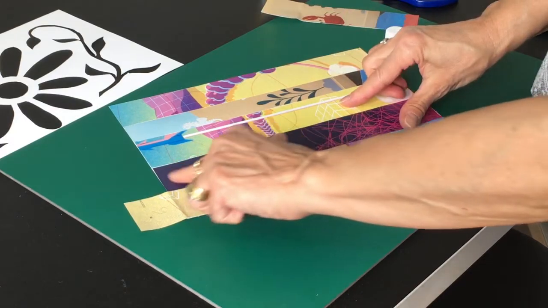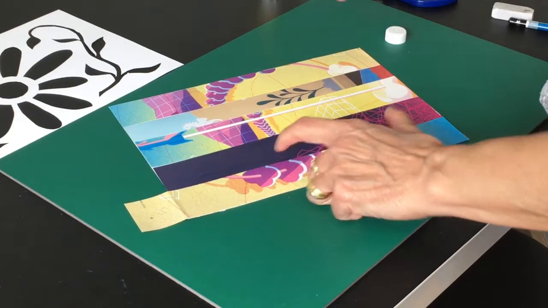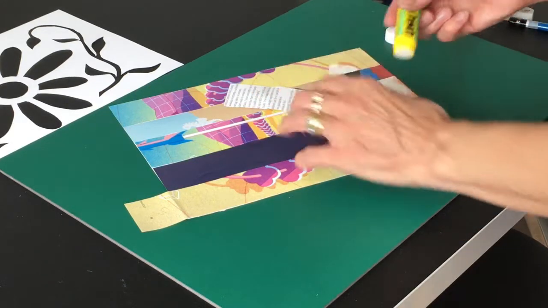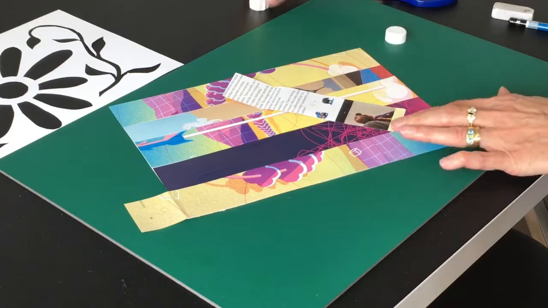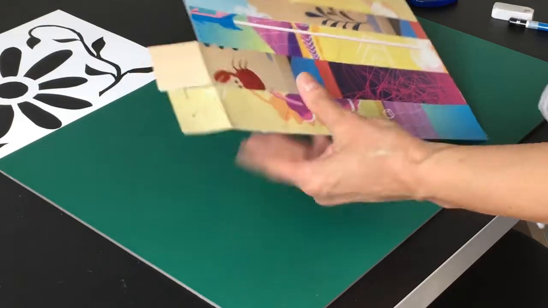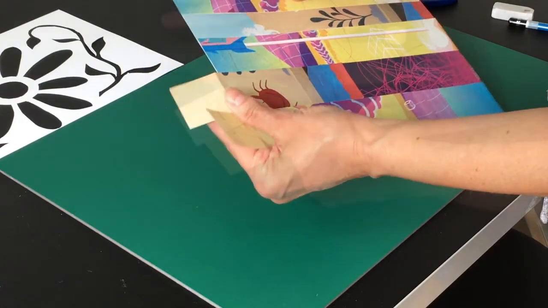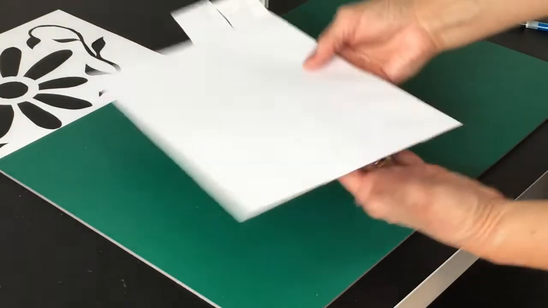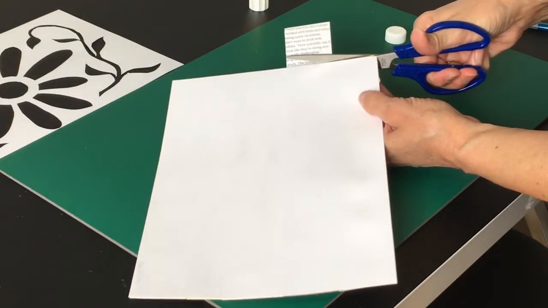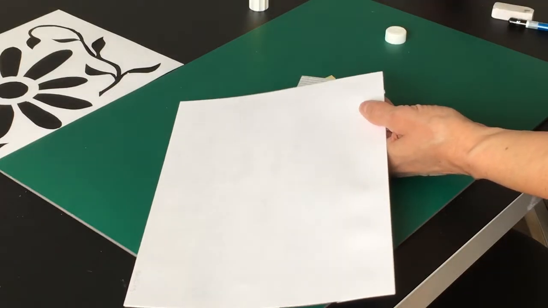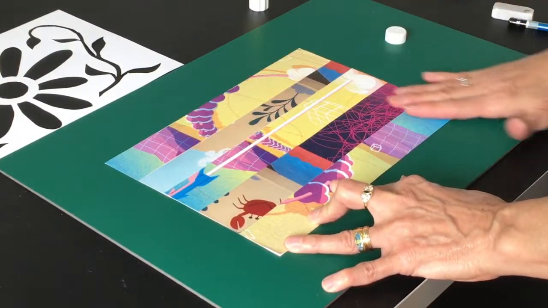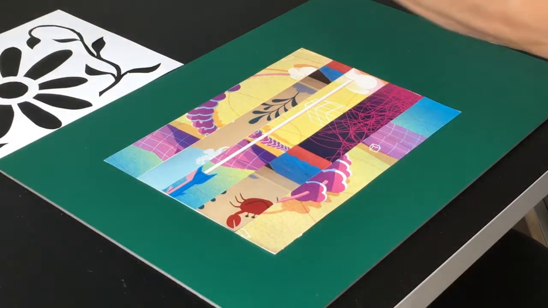Now I noticed that there's some solid color here, so I've cut out a smaller strip that I want to add over here. So I'll do that now. Now I have some pieces that fall over the edge. That's not a problem. I'm just going to turn my backing over and trim them with my scissors. Okay, so now I have a colorful backing for my stencil art.